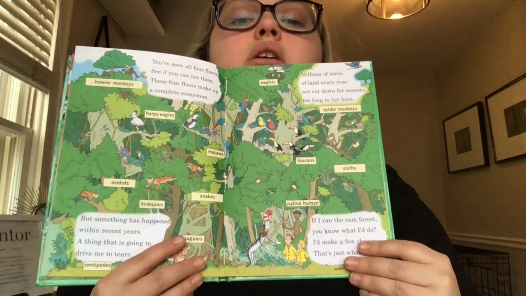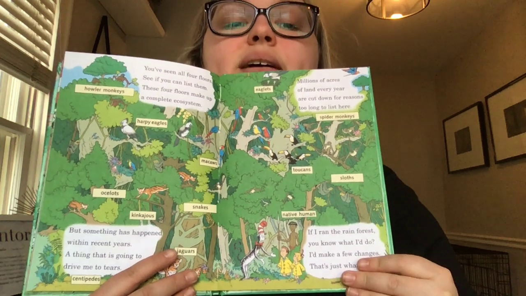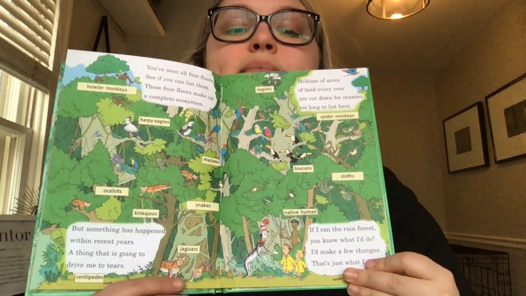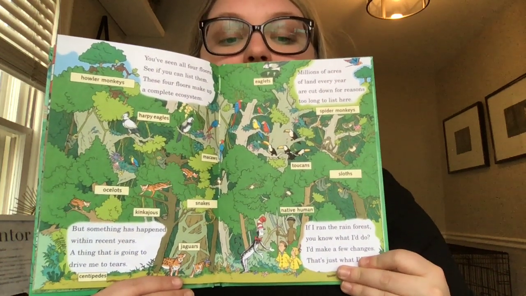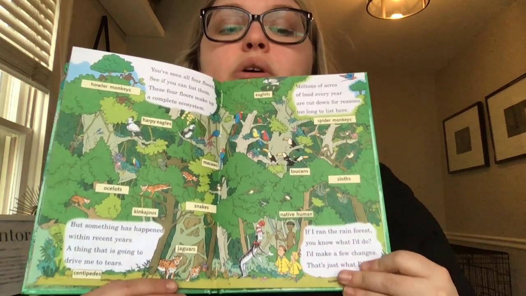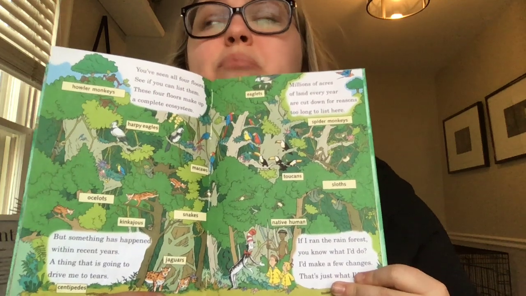You've seen all 4 floors. See if you can list them. These 4 floors make up a complete ecosystem. That's right, ecosystem. But something has happened within recent years. A thing that is going to drive me to tears.